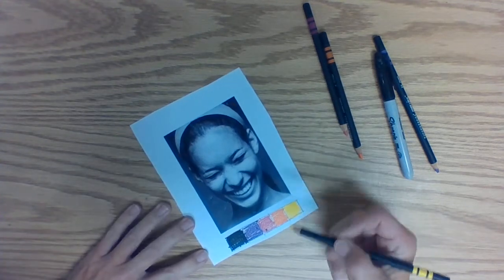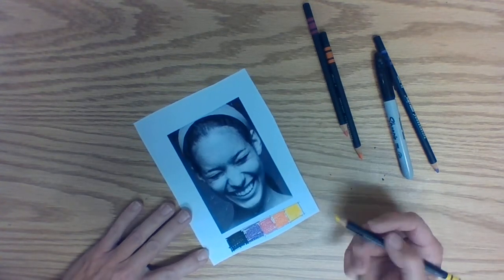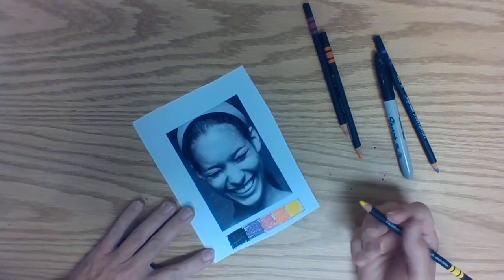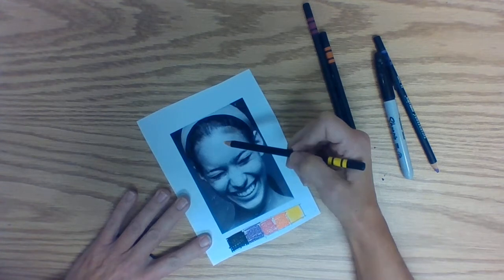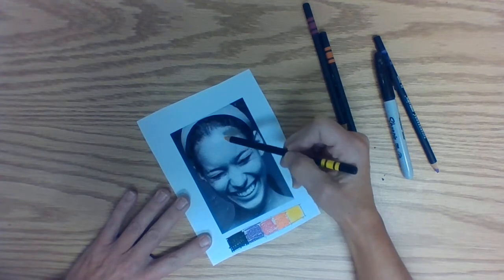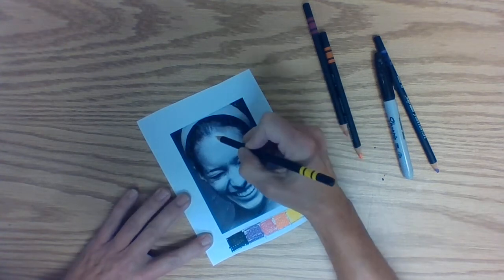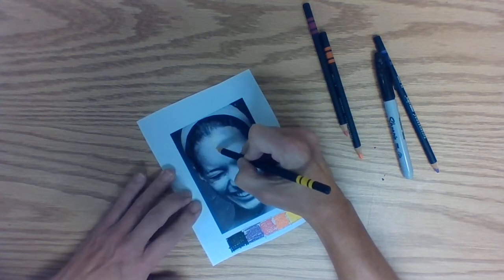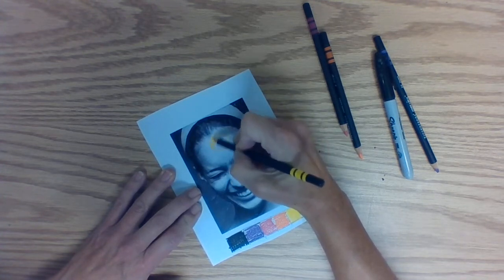So we're going to do the lightest light first. It's easiest to do the lightest light and the darkest dark first. If you want to start with the darkest darks, you can, but I'm going to start with the lightest lights. And it might be a little bit hard to see in this video, but the lightest light is right here. And this is a little bit lighter than down here. So the lightest light is right around here, and I'm going to color that in.